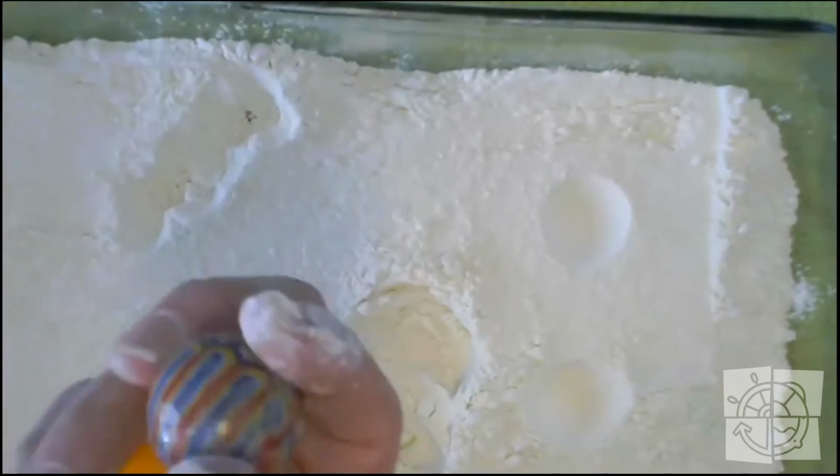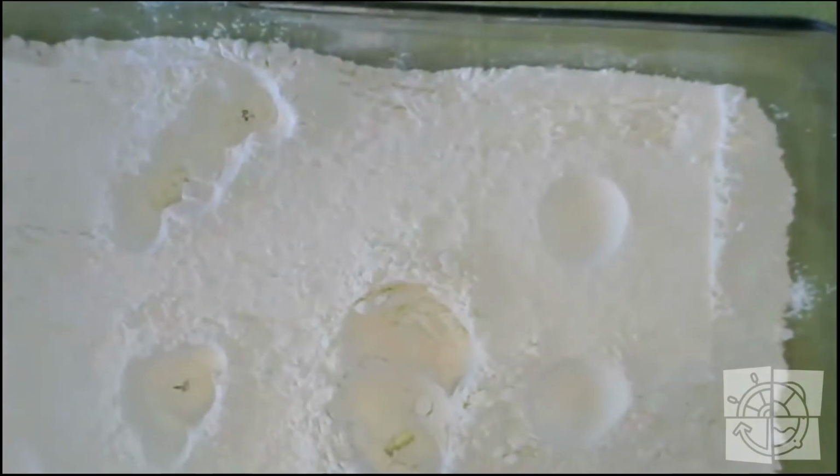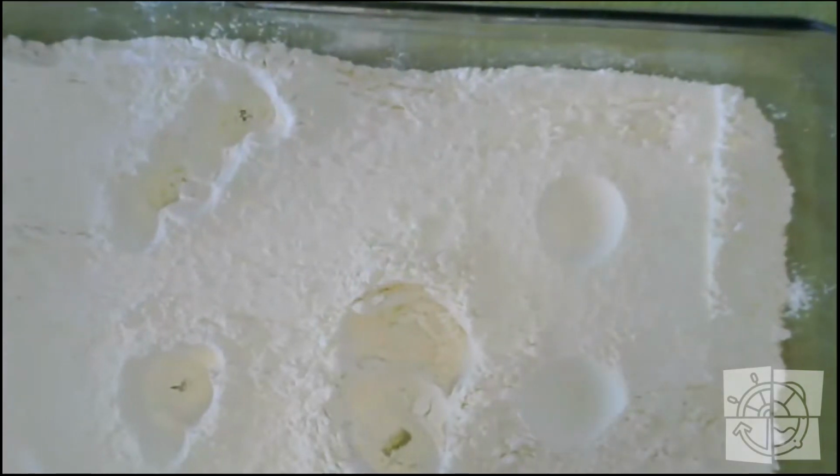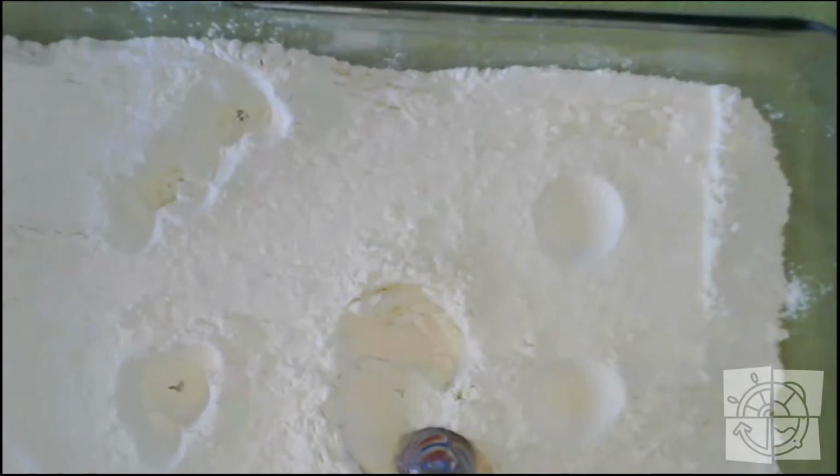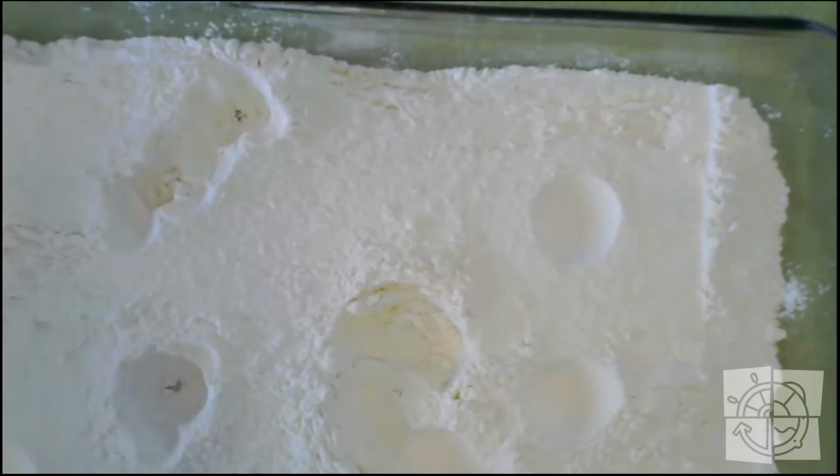It's a rubber ball. Let's see what happens when I do that. Okay, here we go. 1, 2, 3. Whoa, it bounced. Did you see that? I'm going to do that again. Because of what it's made out of, it just bounced right on the surface and it made a couple of imprints.